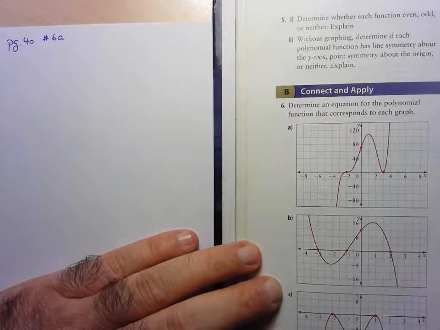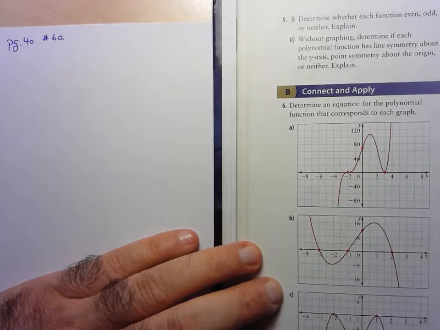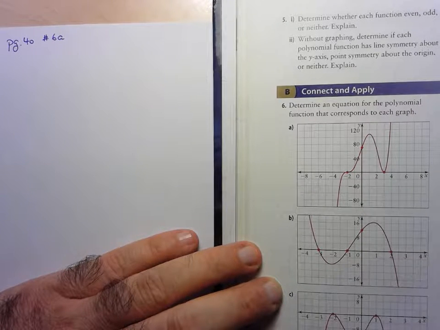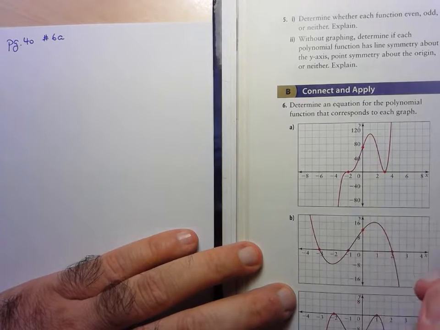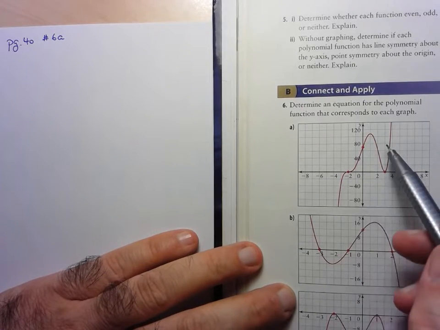Hi folks, we're going to take a look at page 40, number 6a. So here's an example of determining the equation of a polynomial function based on its graph. Okay, so first of all, I do notice that it's going to be an odd degree graph.